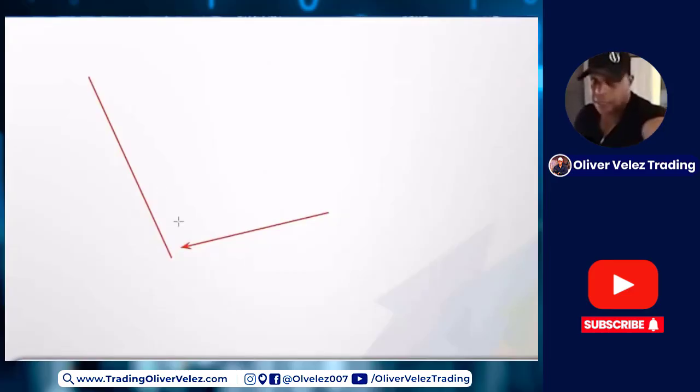So think about this, guys. This move to the downside is very powerful. So it means that any up move after this is gonna have to fight what's to the left of it, which is red.